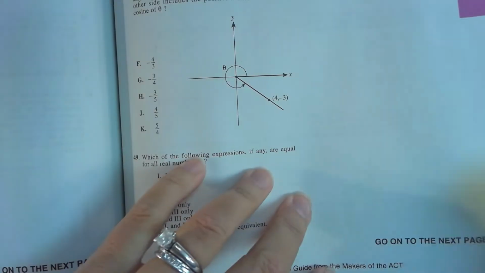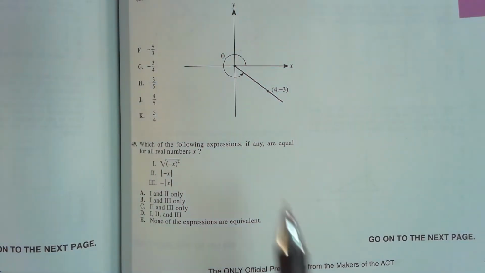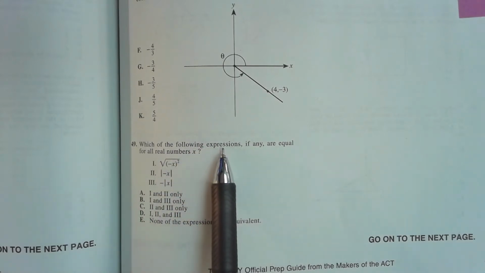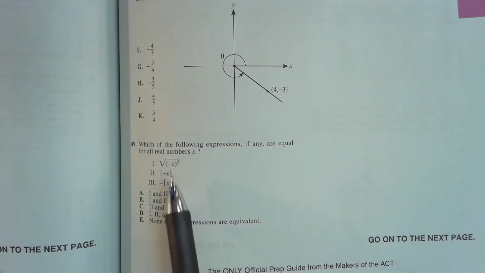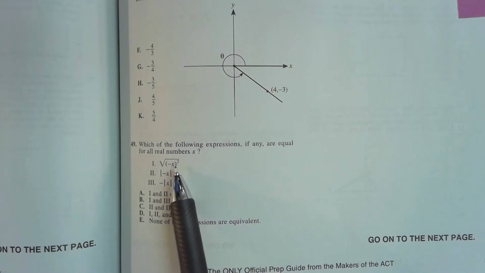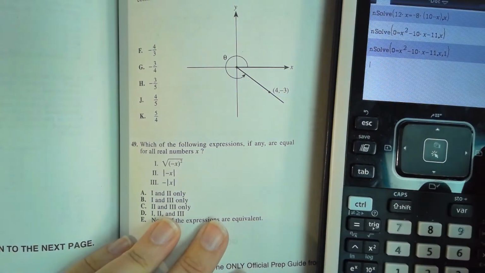Again, really the goal right now is to talk about how we can best use our calculator to speed things up. So it says, which of the following expressions, if any, are equal for all real numbers x? And, you know, we can go through and come out simplifying, and maybe this is a little uncomfortable for us. To be honest, I'm going to go graph all 3 of these. And the reason I know I can graph is because there's only one variable. Does not matter which calculator you are using.